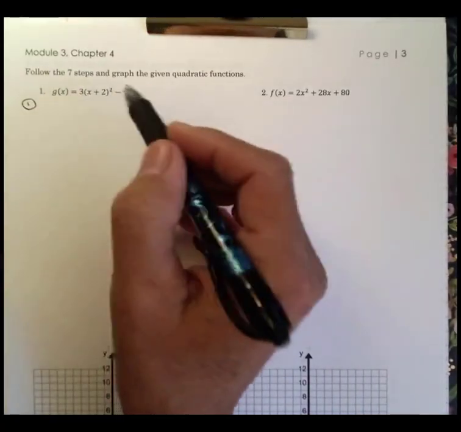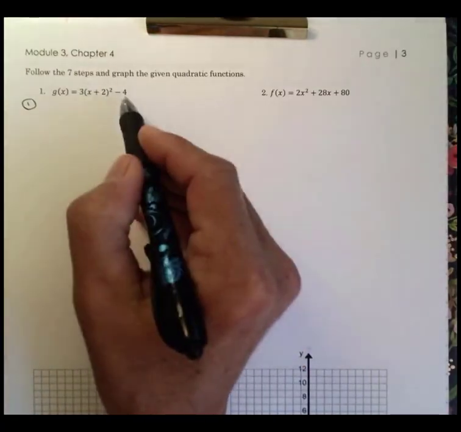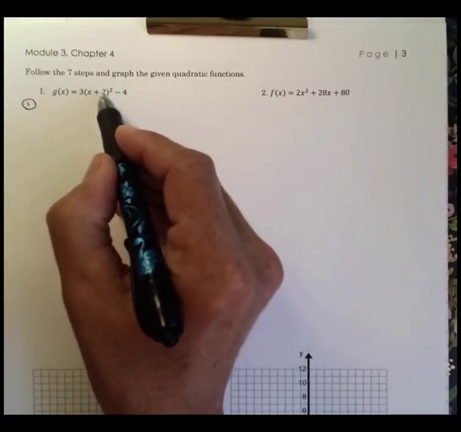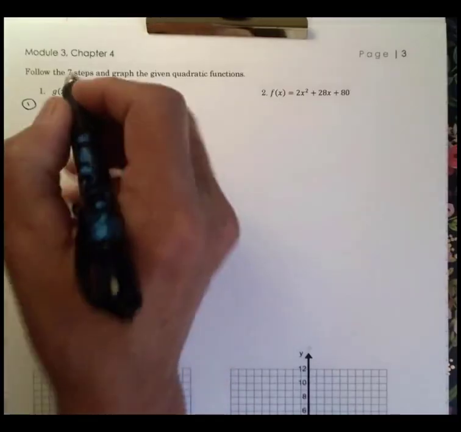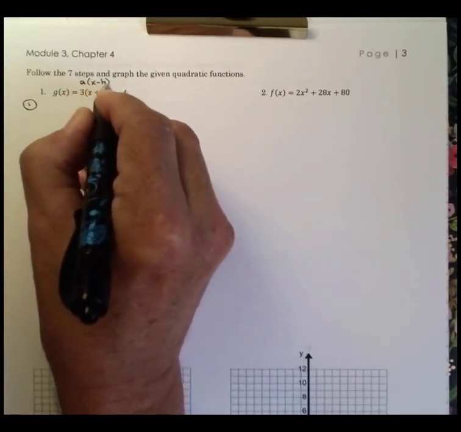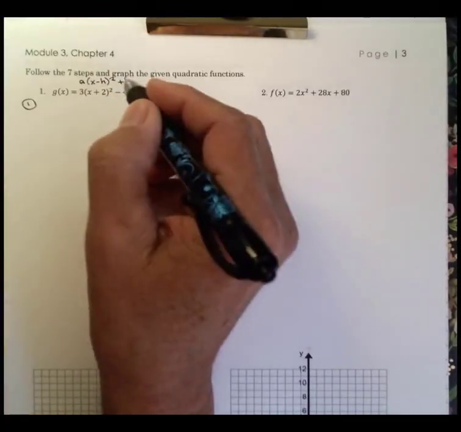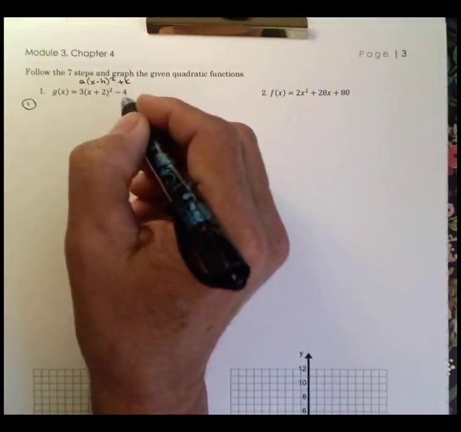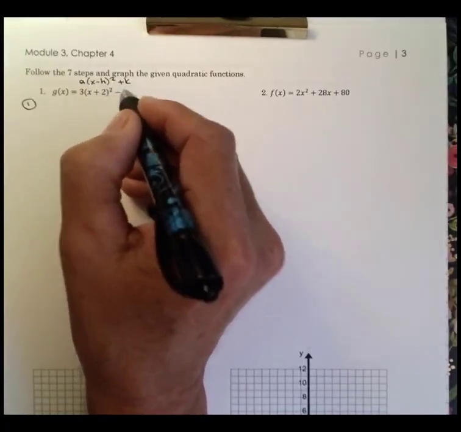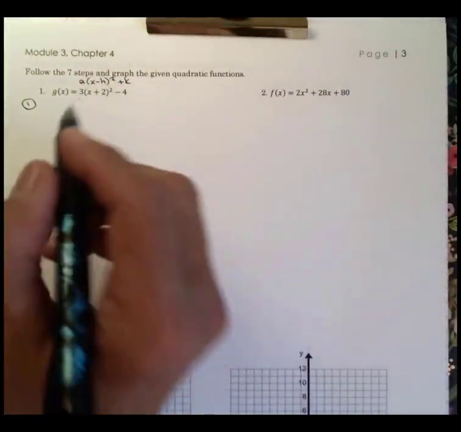Does this quadratic point upwards or downwards? Now, you can see that it is in the standard form. It is a times (x minus h) squared, plus k. I'll write it up here for you. Now, these signs are opposites of what we actually have in the equation. So to find that vertex, we're going to have to take the opposite of what we have in the equation, since the signs in our formula are opposite.